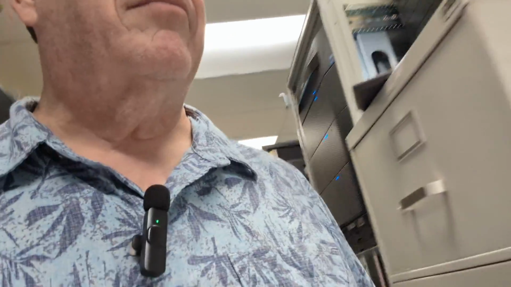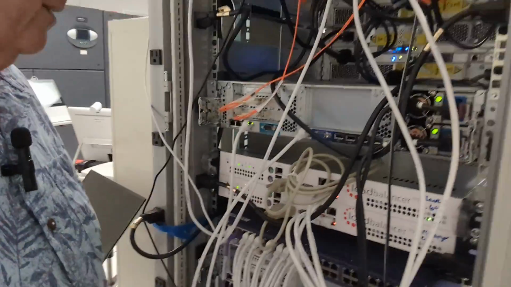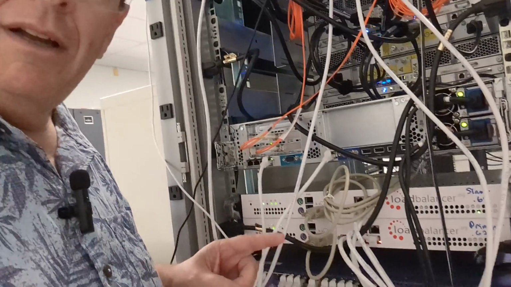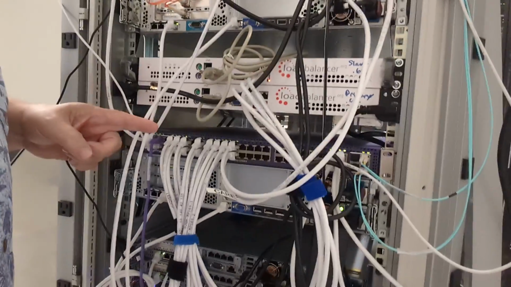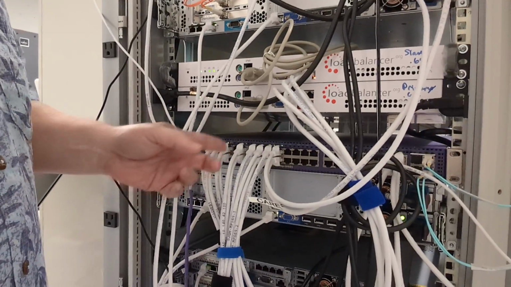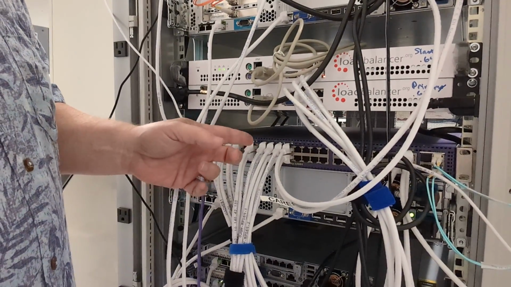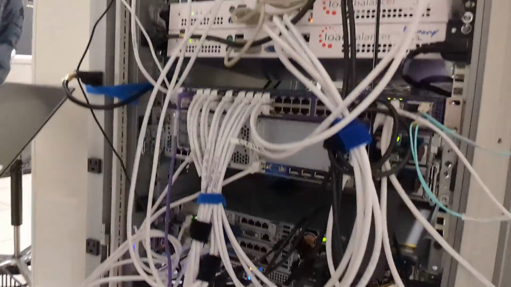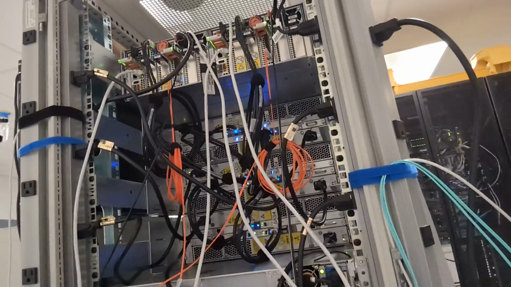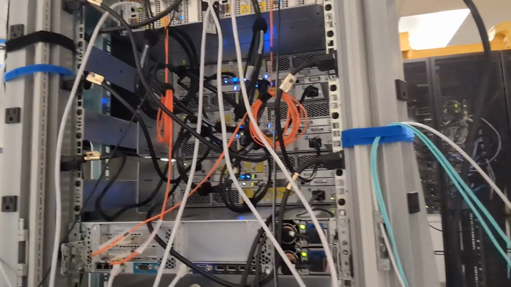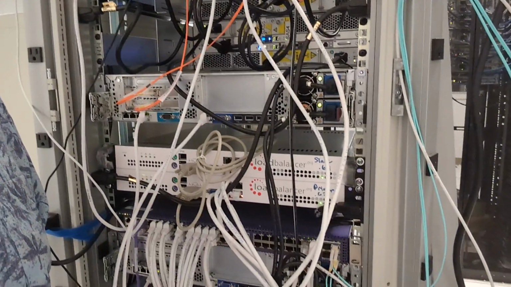And then in the back here, which is easier, I guess I'll go around this way. It's kind of a mess. In the back here, we have a load balancer for the PACS servers. We have a switch for the PACS servers. And that's about all we have back here. Nothing exciting. That's what the back of the servers look like. If you've never seen the back of servers, there you go.